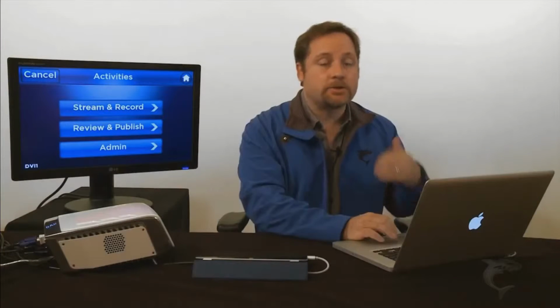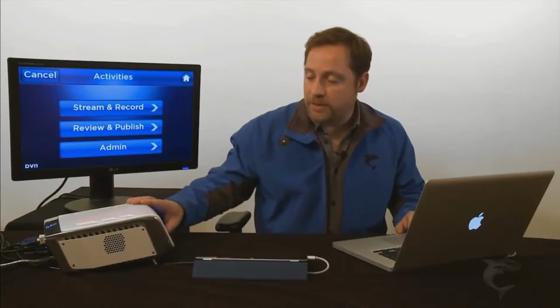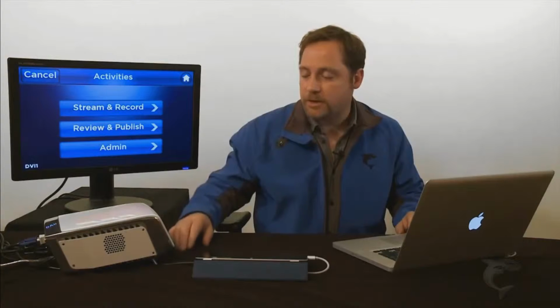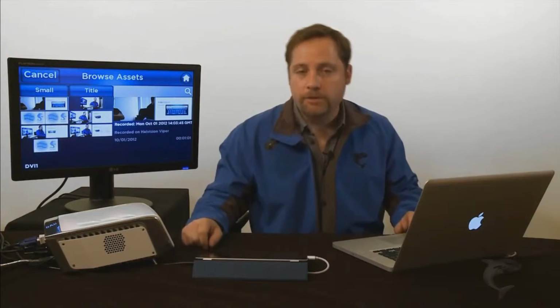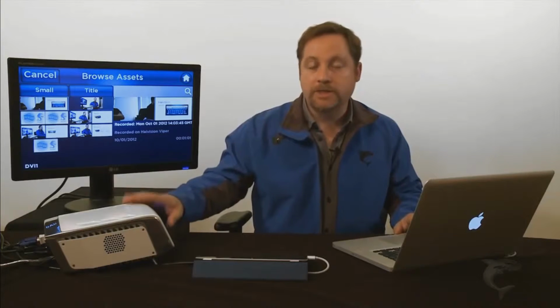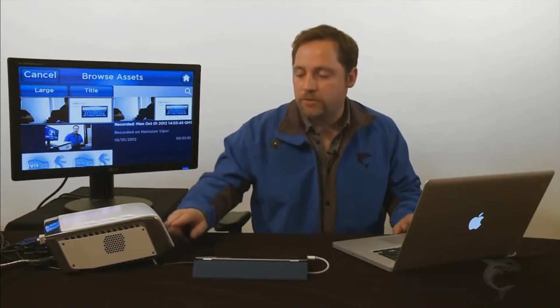In the event that you don't have access to your computer and you want to make sure that you've recorded the content, we've also built what's called a review and publish asset browser, which will display all of the assets that have been recorded which are sitting in the box right now. It is really intended as a confidence preview monitoring.